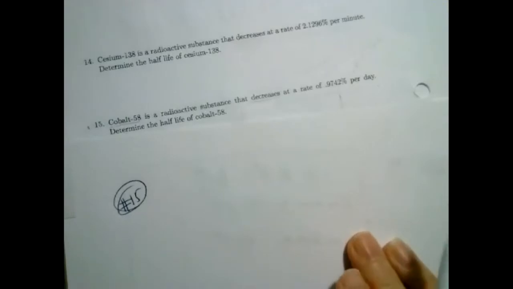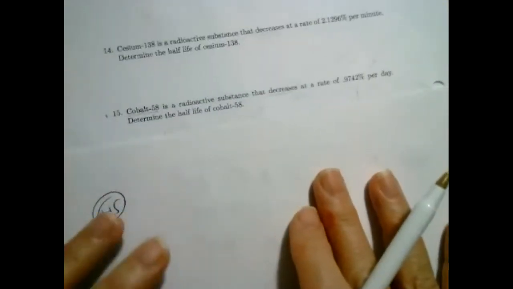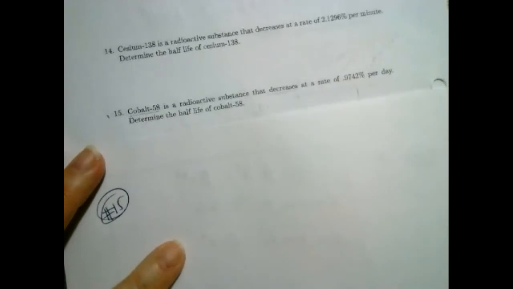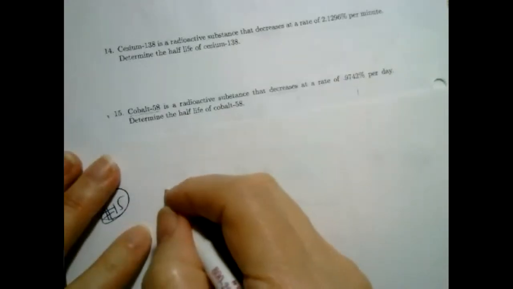Now, as I said before, we need first a formula, and then we need the half-life. The problem here is that they did not give us the initial value, because the initial value does not really affect the half-life. So we have to introduce a function.